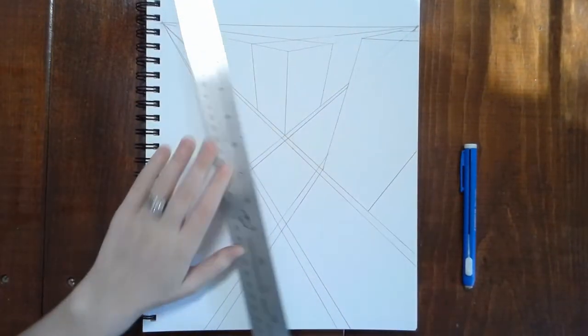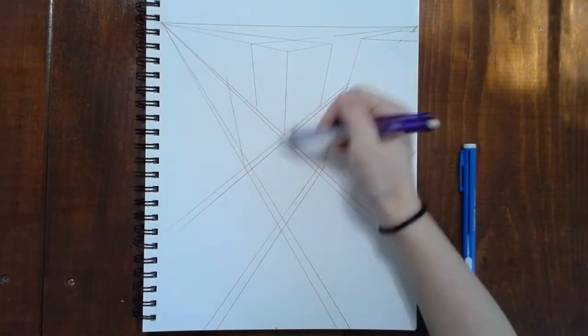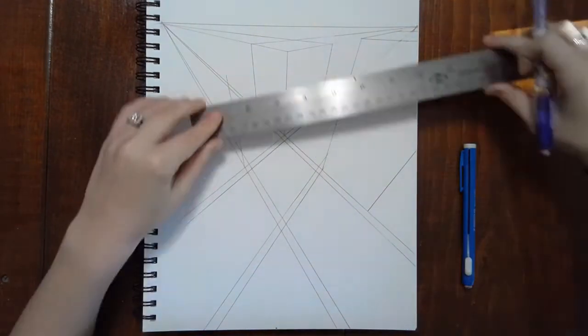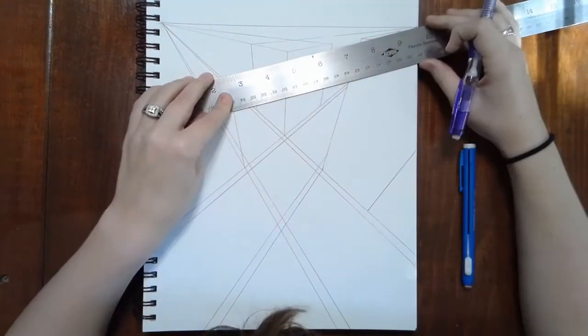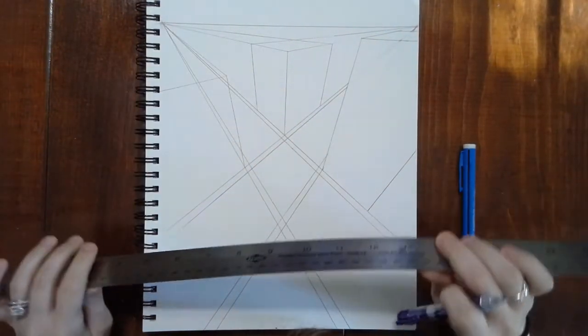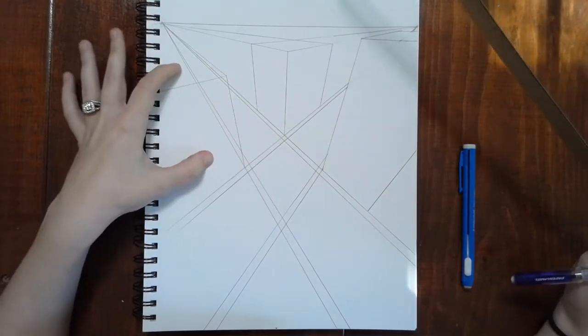So I think this building is going to be a little bit shorter than our first one. So I just drew that line there. So now we have to line it up to both vanishing points. All right, so I have again part of the front side and the top, but both of these things need to get a little bit shorter.